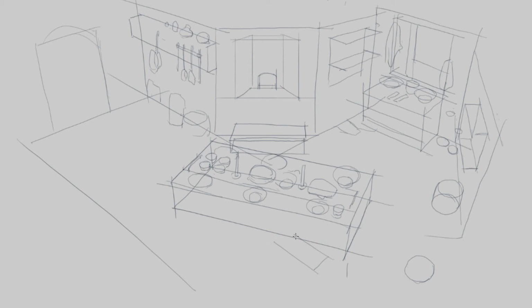Now I'm going to place in some stools at different angles, again to make it look like somebody just carelessly left and didn't place it back in its proper order. I'm using that same rotation method that I did earlier, always measuring back to the imaginary vanishing point that's off the page.